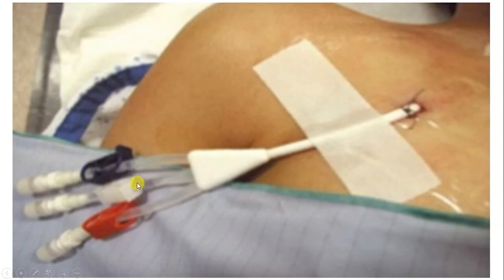Other ports are used to give fluids which cannot be given through a peripheral line, such as large molecular volume fluids that should be given through the central line, and certain drugs that need to be given directly through the central line into the heart. These three ports are used through the central venous line.